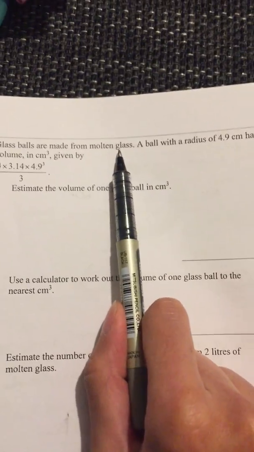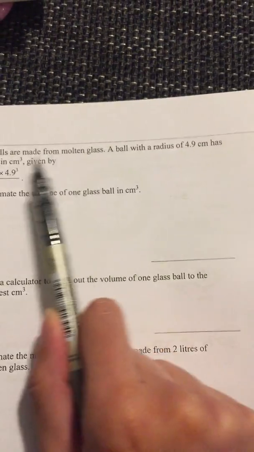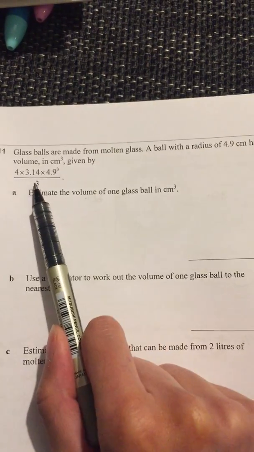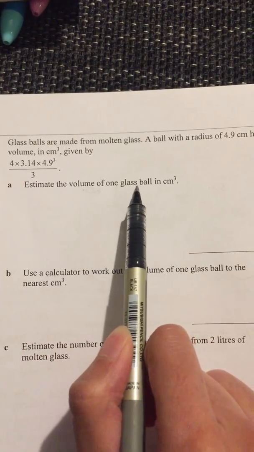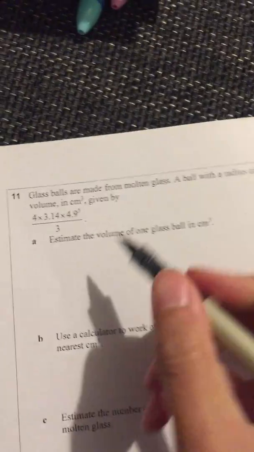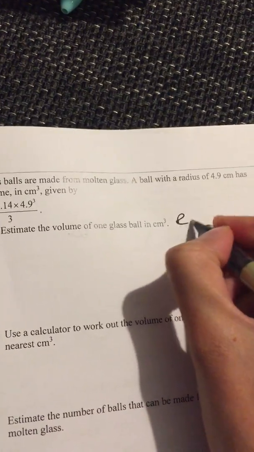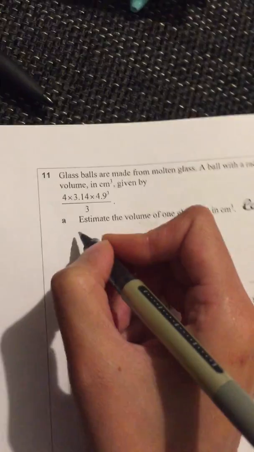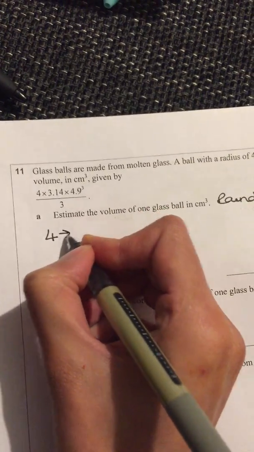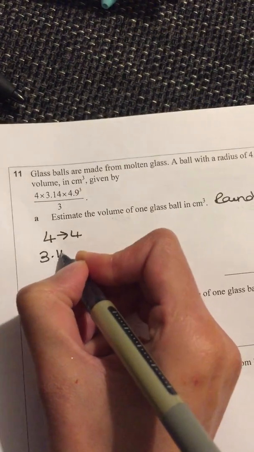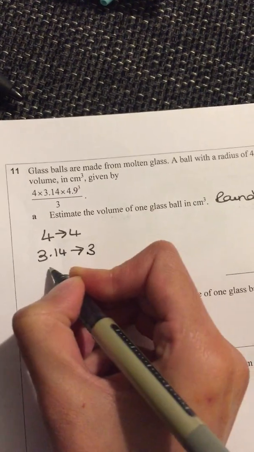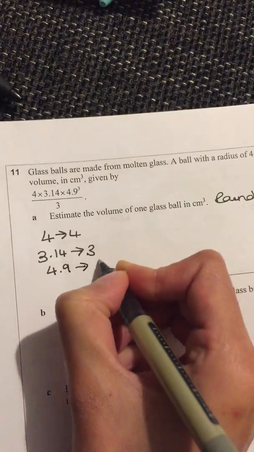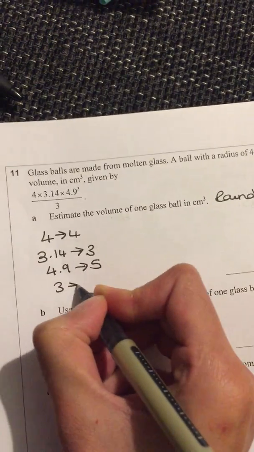Okay, right. Question 11. Glass balls are made from molten glass. A ball with a radius of 4.9 centimetres has a volume in centimetres cubed given by this formula. Estimate the volume of one glass ball. When we estimate, we round to one significant figure. So 4 stays as 4. 3.14 goes to 3. 4.9 goes to 5. And 3 stays as 3.